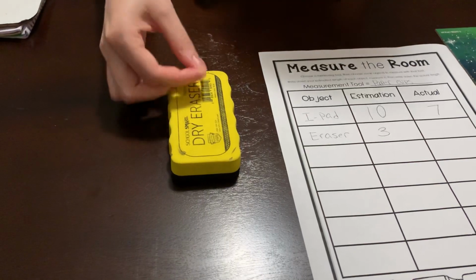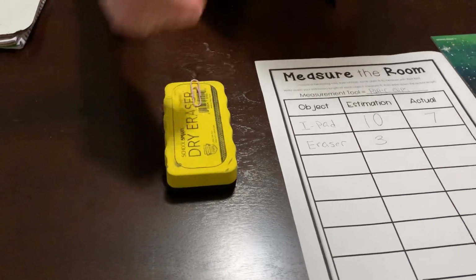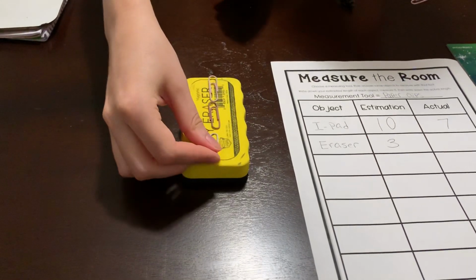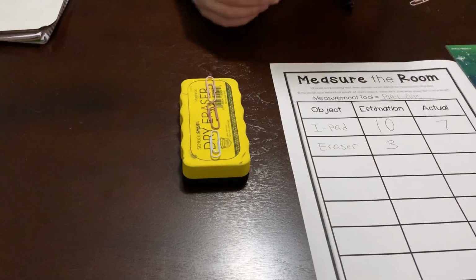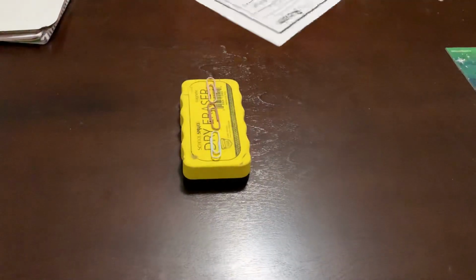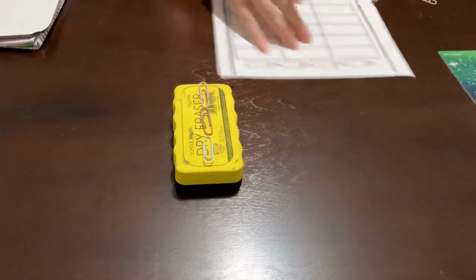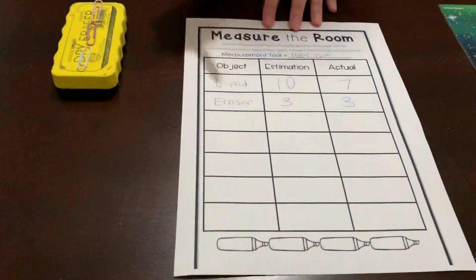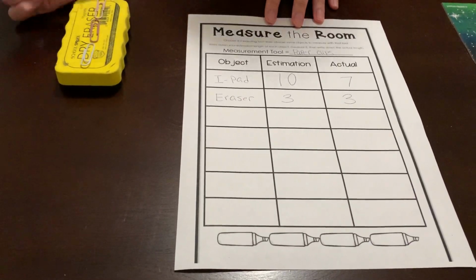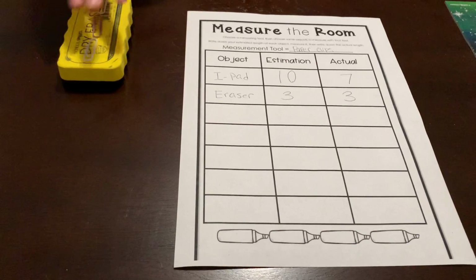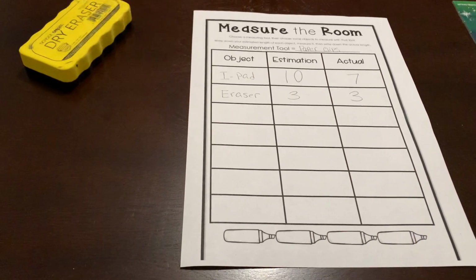So I put 1 here, 2, 3, and that looks like it's it. 4 wouldn't fit. So it was 3, and I'm gonna write 3. On that one, my estimation, my guess was correct. I thought it would take 3 paper clips. I thought it would be 3 paper clips long, and it was 3 paper clips long. Okay, I'll do one more.